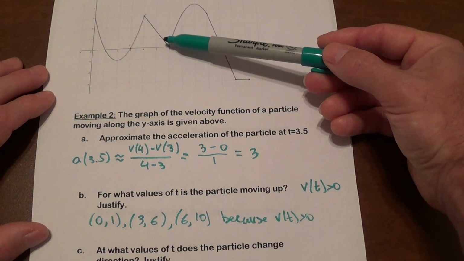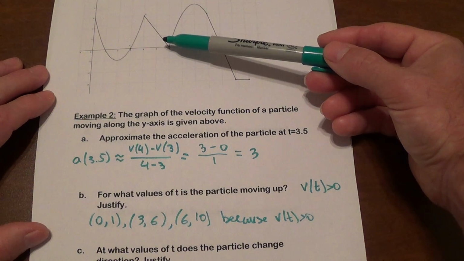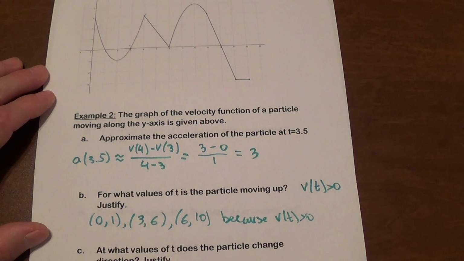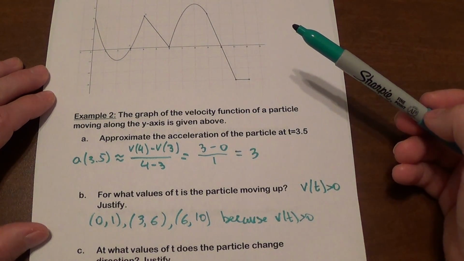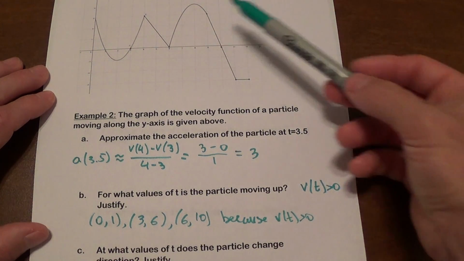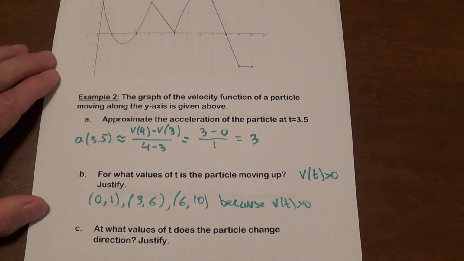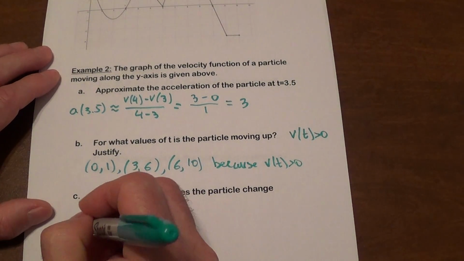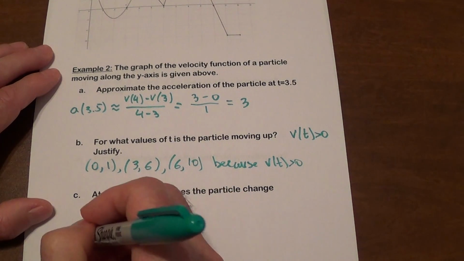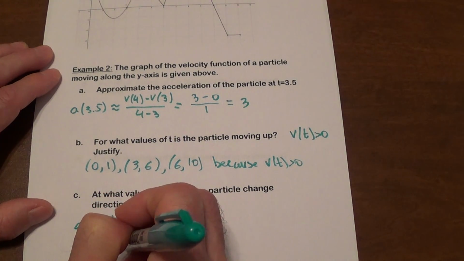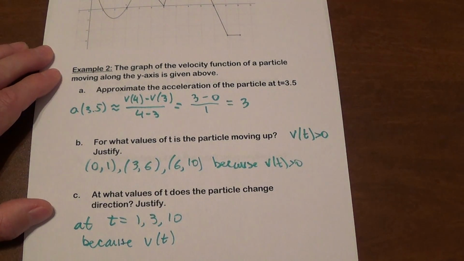That's like you coming to a stop sign, and then, after checking everything, proceeding to move in the same direction. But anywhere where the velocity is going to change sign is where the particle is going to change direction. So it's going to happen at 1, at 3, and at 10. So at t equals 1, 3, and 10, because we do need to justify this, V of t changes sign, right?